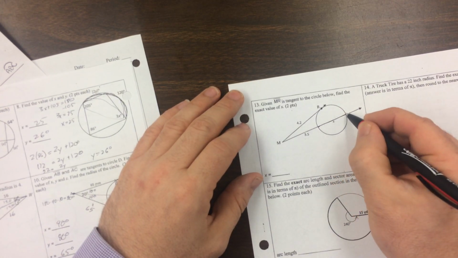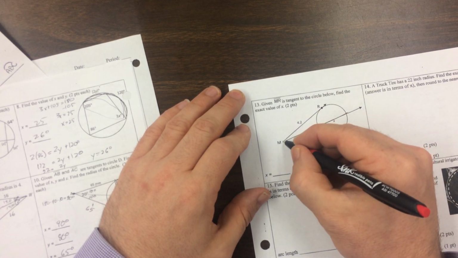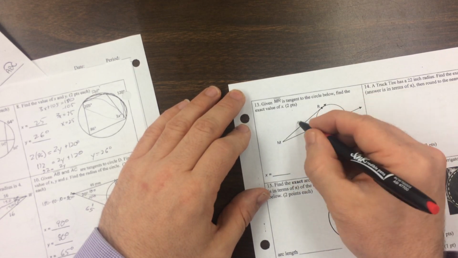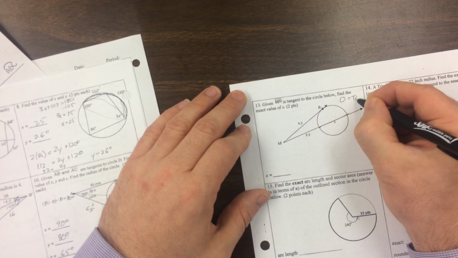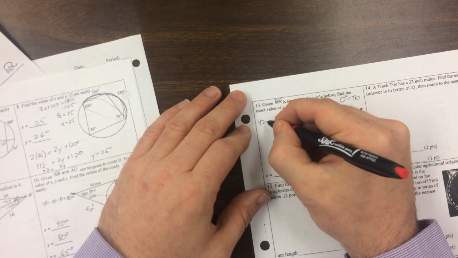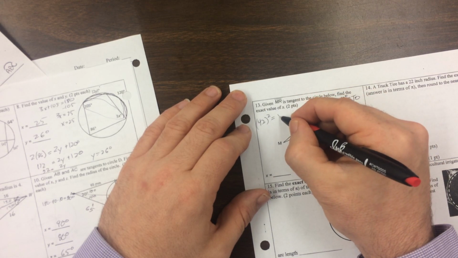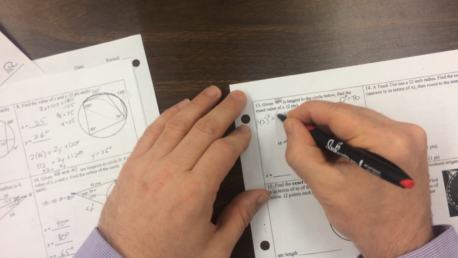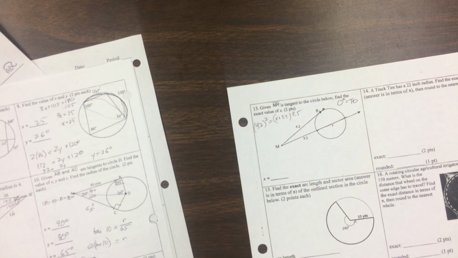So that's the inside, and here's the outside. Because it's a tangent, I only have an outside. So this is going to be outside squared equals total times outside. So this is 4.2 squared equals the total, x plus 3.5, times the outside 3.5.